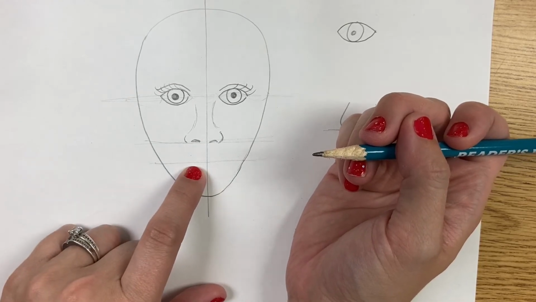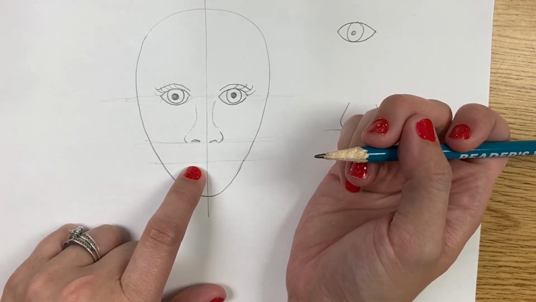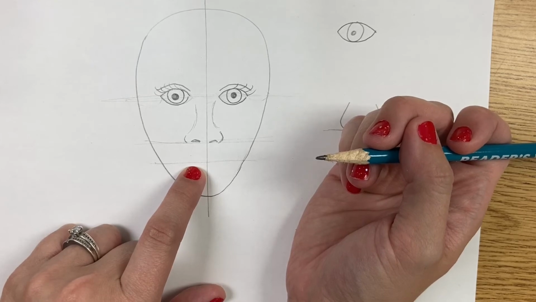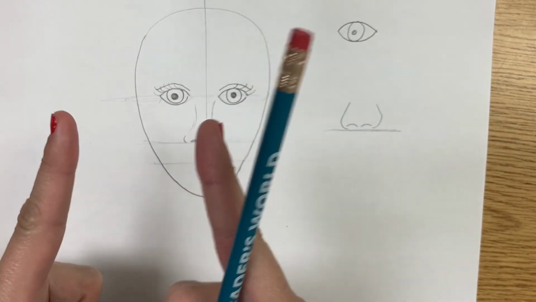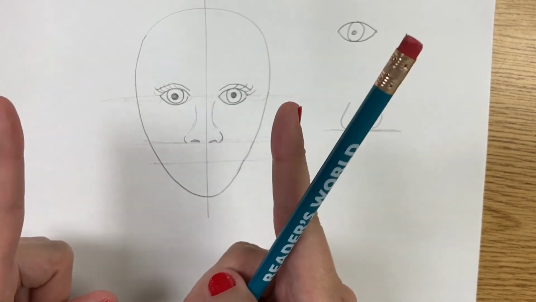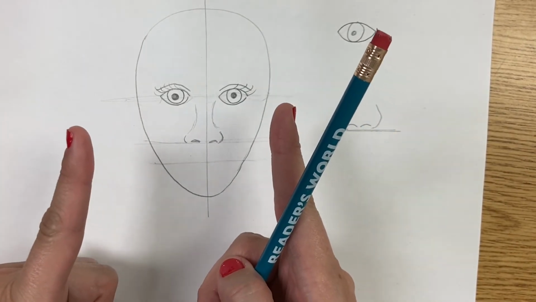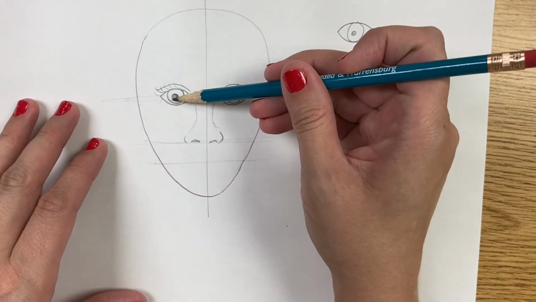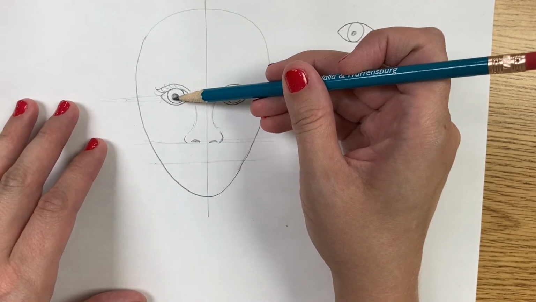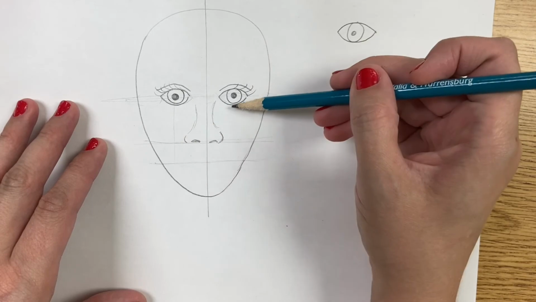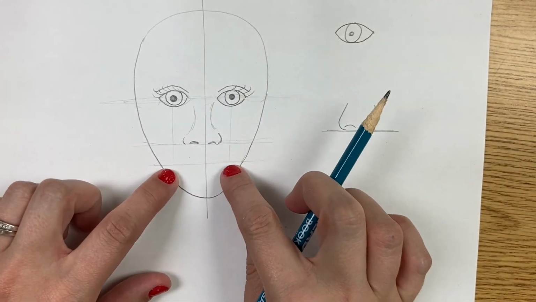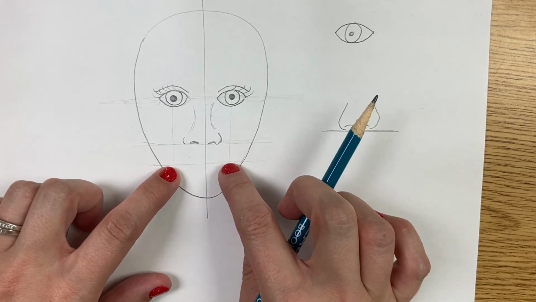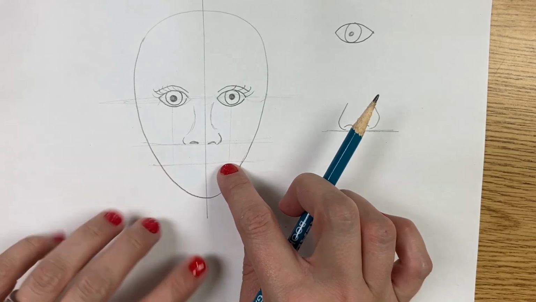This line right here is where our mouth is gonna be. And what we're gonna do on this line is we're going to draw the top and bottom lip. And the length, how wide your lips are, has to do with your eyes. So really lightly from the eyeballs, I want you to draw a line down to that bottom line, okay? And that's how wide your mouth should be. It might be a little smaller, but that's a good idea to see how wide your mouth needs to be.